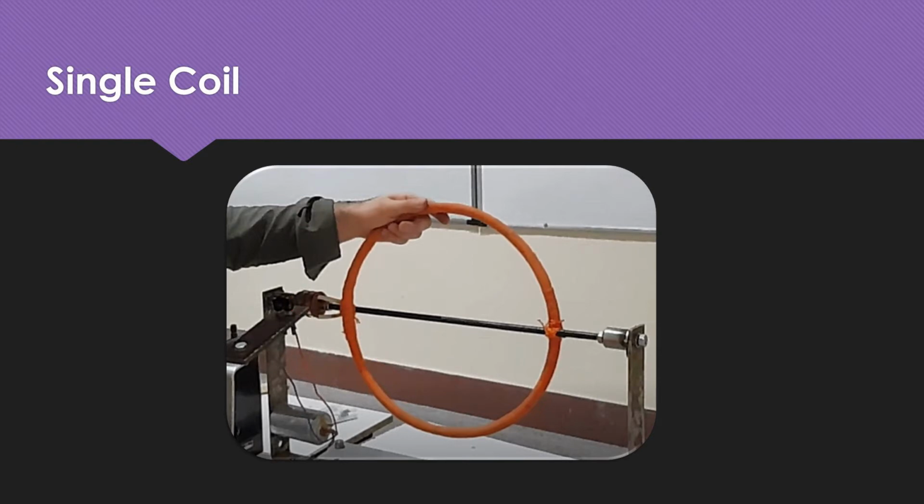Now you may guess the experiment. We want to rotate the loop. Therefore, the Earth's magnetic field flux, which goes through the loop, changes with time, and due to Faraday's law, a voltage is induced in the loop, which we can see with an oscilloscope.